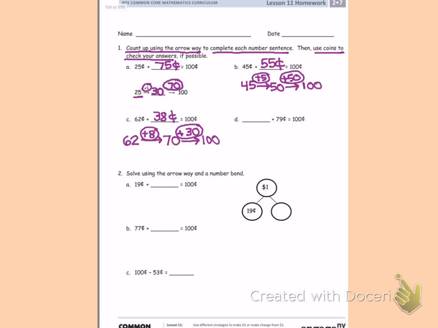Item D, blank plus 79 cents equals 100 cents. This time they're trying to trick you by putting the blank at the beginning, but you can solve this in the same way. Start with 79, use the arrow way to get to the next 10, and then use the arrow way to get up to 100. I'll leave the rest of item D for you to solve.